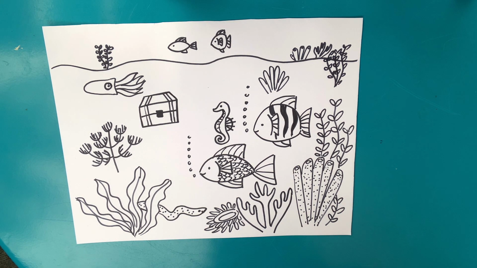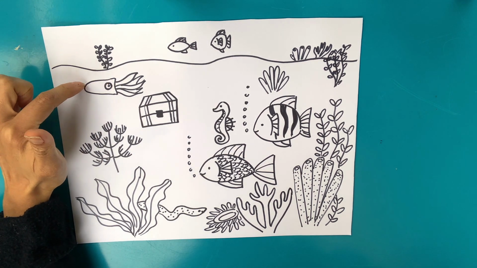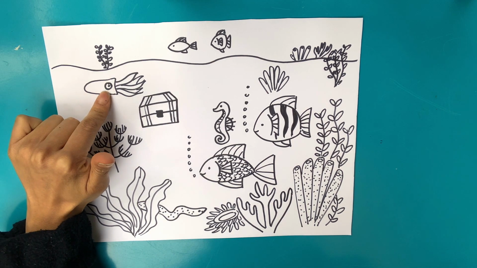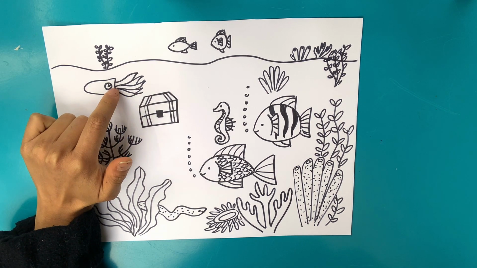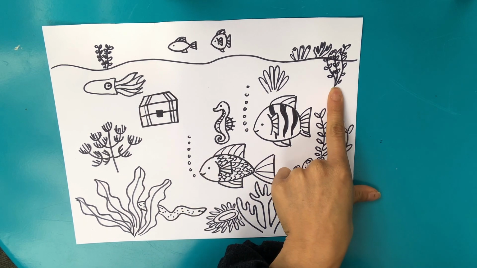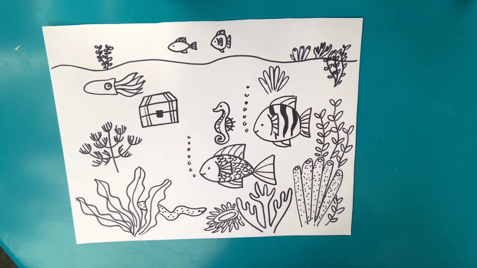My picture is now finished. I've added a squid. A squid has this long oval shape with a flat side. They have these really big eyes, and they have many legs. I've added a seahorse, and I've added this plant over here that overlaps with the ground line.